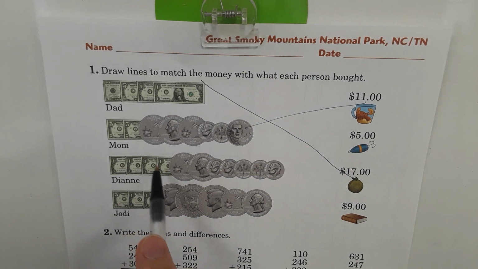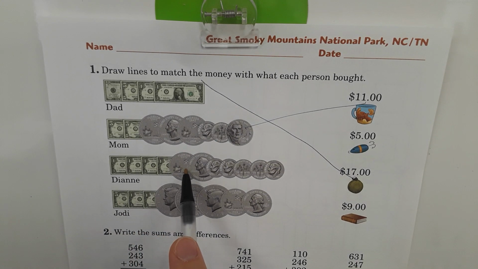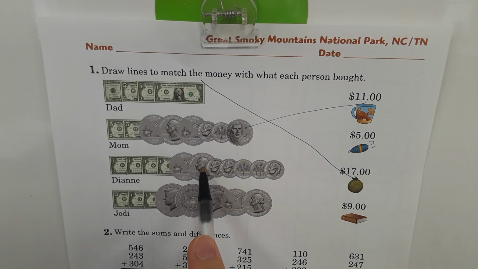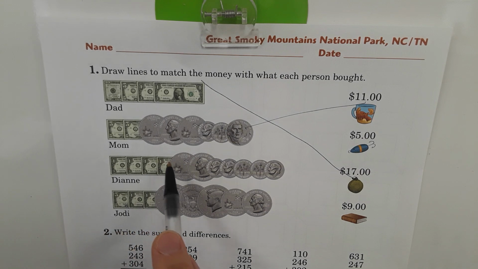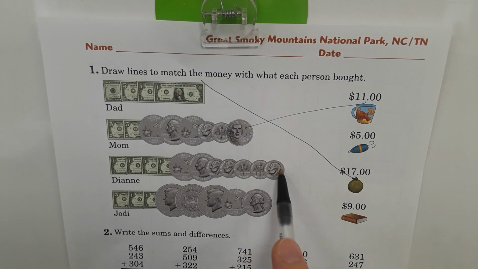1, 2, 3, $4. $4.25, $4.50. Now we're counting by 10. 60, 70, 80, 90, the next dollar. So 1, 2, 3, 4, $4.25, $4.50, $4.60, $4.70, $4.80, $4.95.